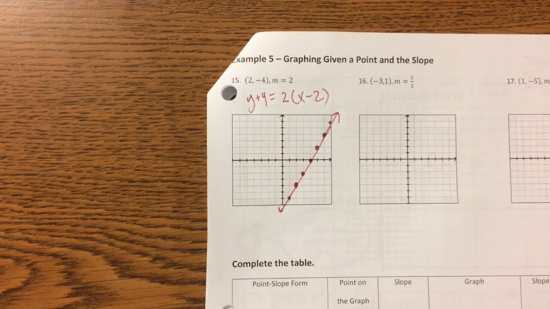Okay, so notice that we didn't really have to find the y-intercept here. We just used the point and the slope to graph the line. Any questions so far? All right, let's try another one.